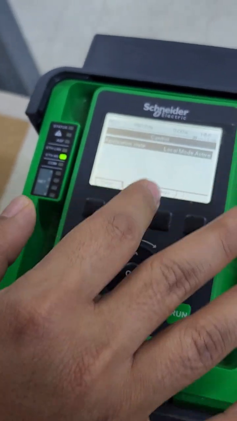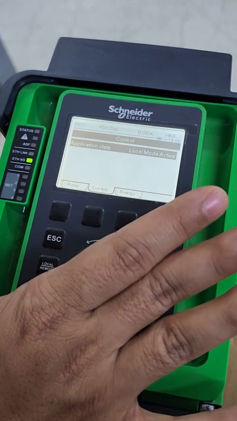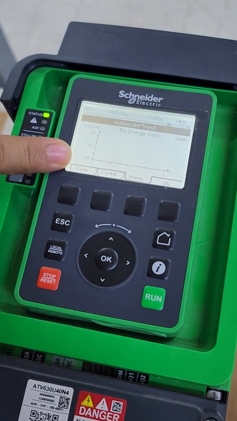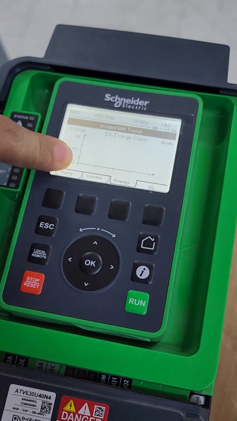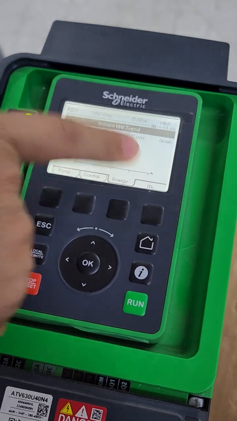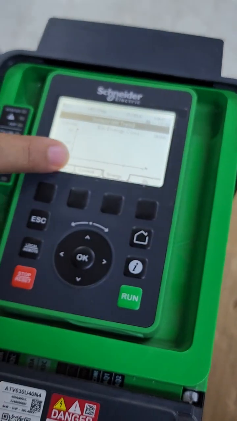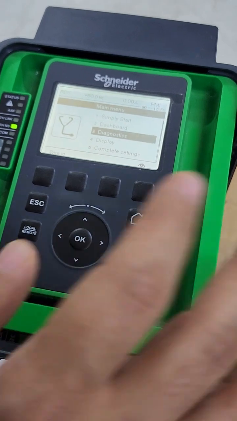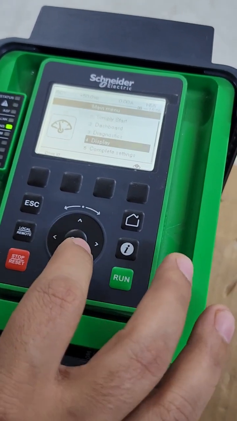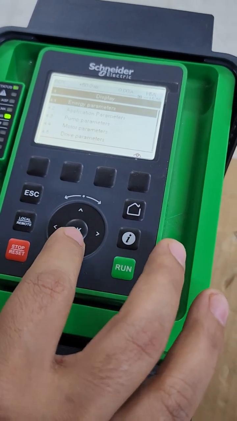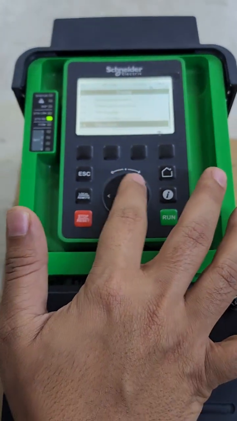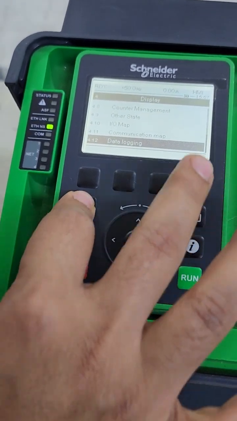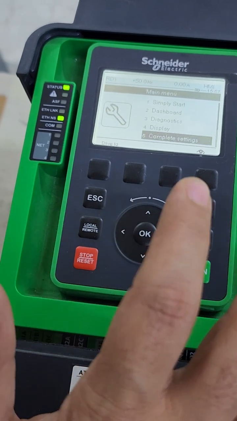Control means now you can see local mode active, so it's not an issue. Energy shows how much kilowatt it will rise from 0 to how much, and based on that the reading will display. Diagnostics, no need. Display means you can modify what you need to show on the home screen, whether drive parameters or motor parameters, like that. So these are the major settings in complete settings.